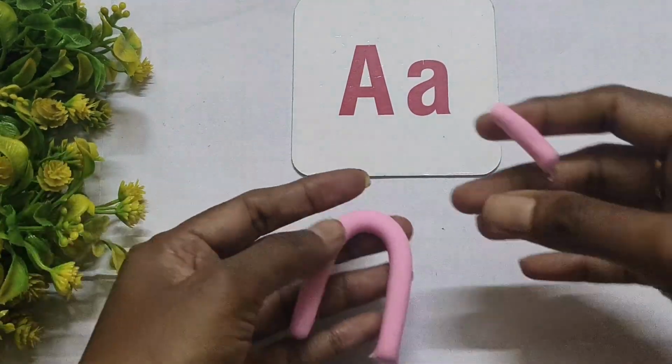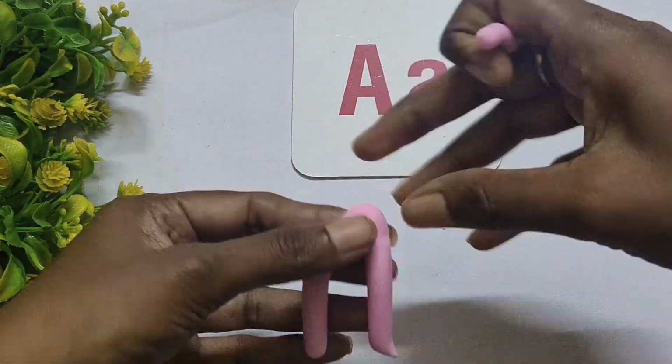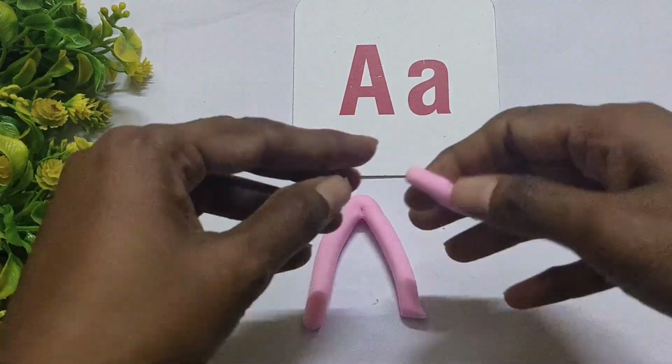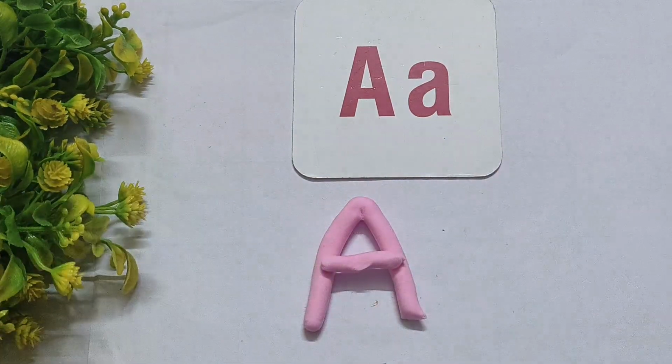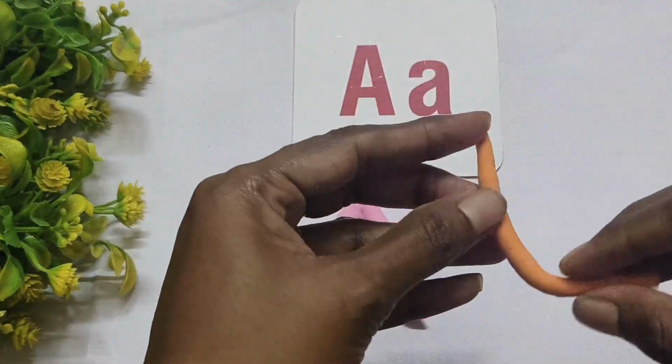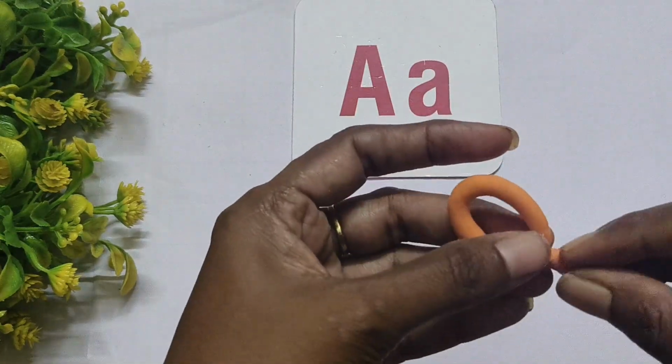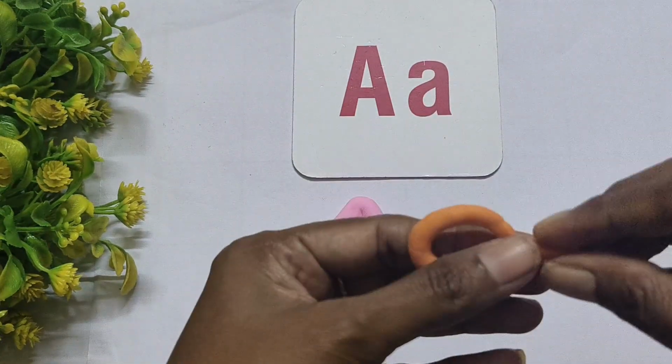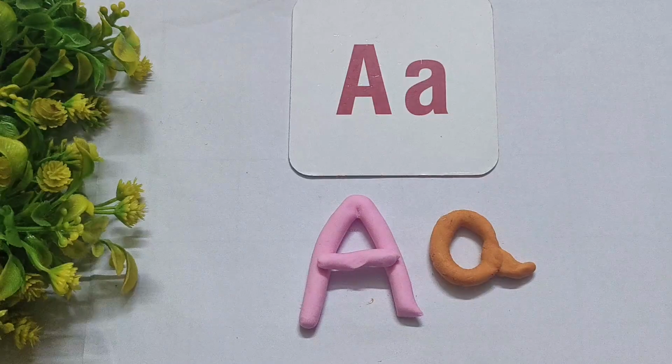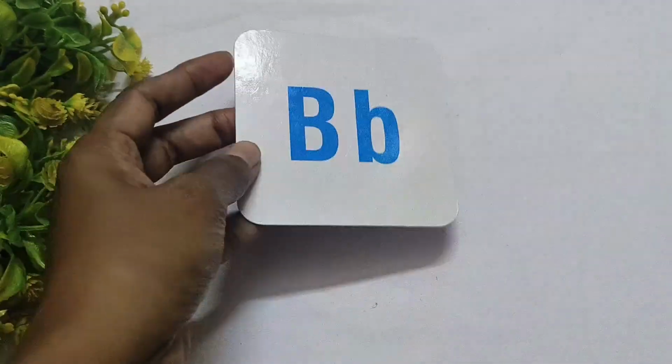Capital A. First one, A. This is uppercase letter. And this is lowercase letter A. A for apple.